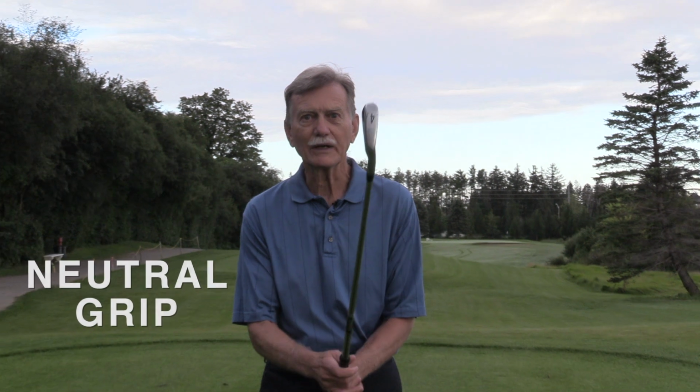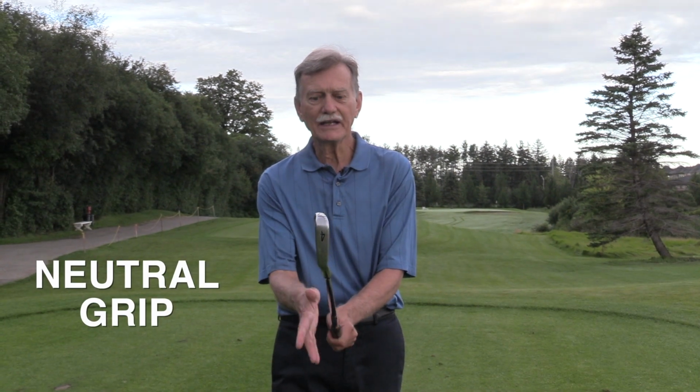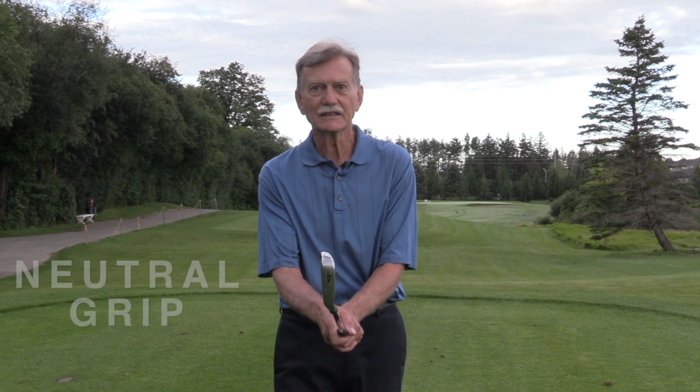What is a neutral grip? In a neutral grip, the palm of the right hand is facing the target and the back of the left hand is facing the target. This is the ideal starting point.